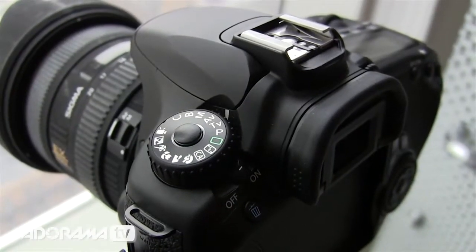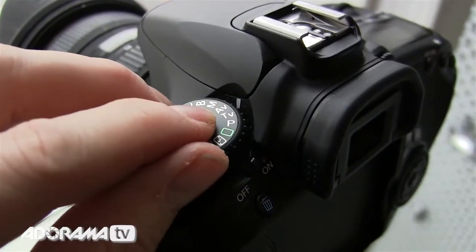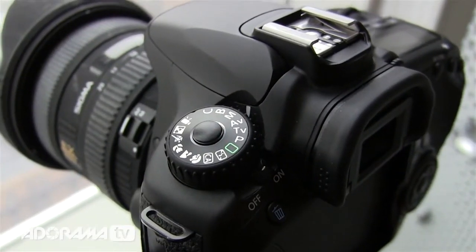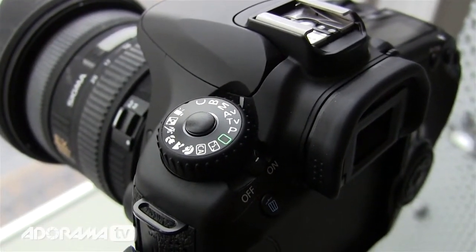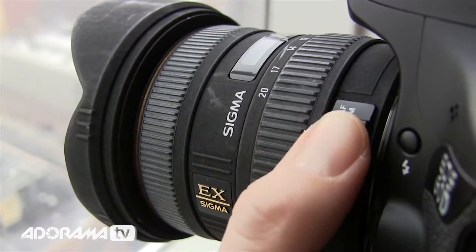So let's talk about camera settings. I want to be in manual for as much of this shoot as I possibly can. So we'll start with the obvious stuff. The obvious stuff means that I can switch from aperture priority mode into manual mode, and that means I can take full control of the shots.